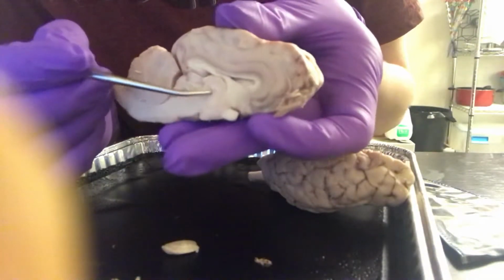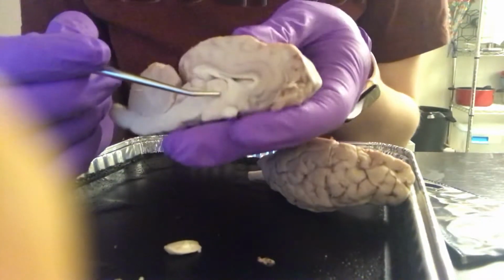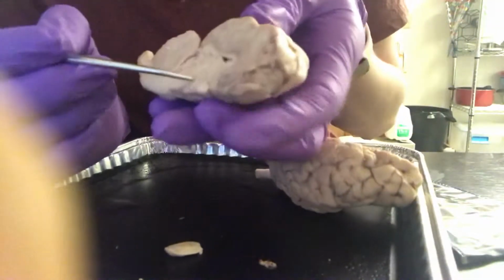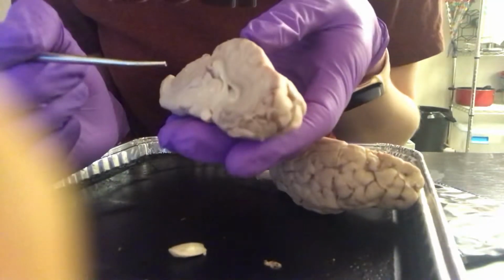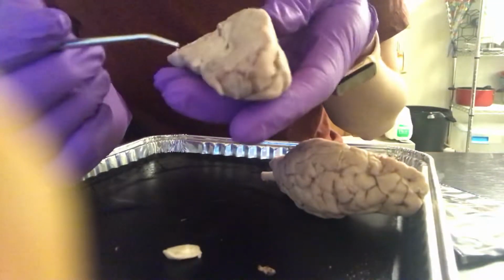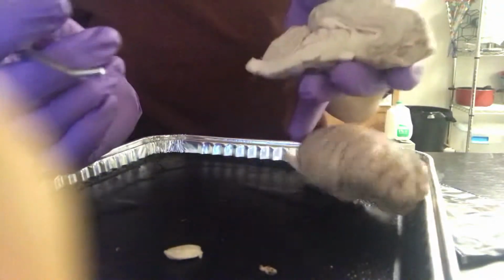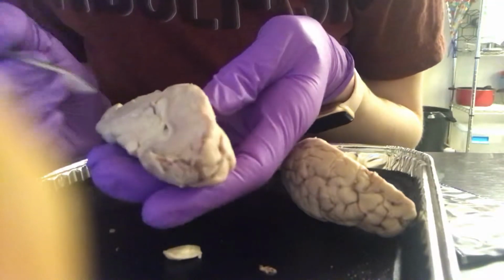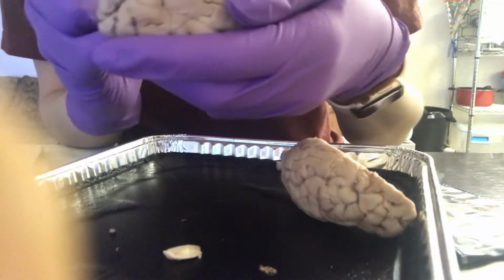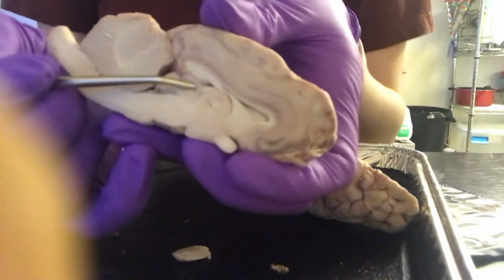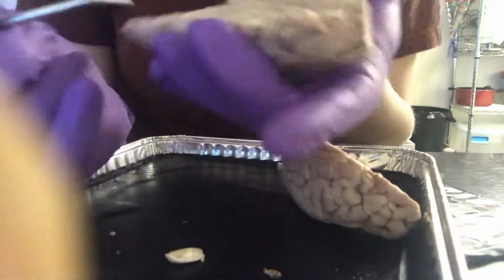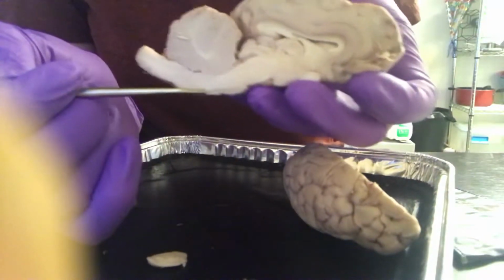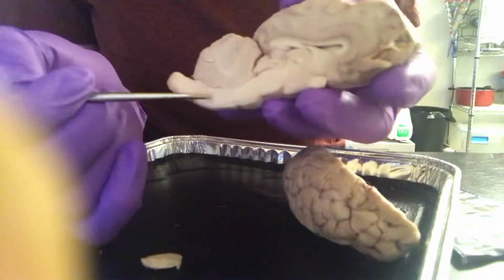This here is the thalamus, and just below that, you're going to have your hypothalamus, and your pineal body is going to be right here, and your pons is going to be right here. Your medulla is right there.